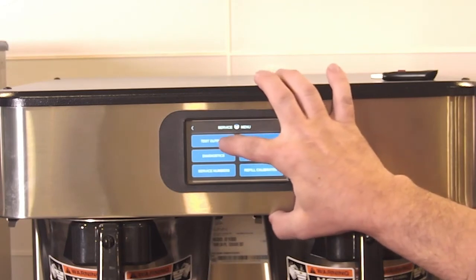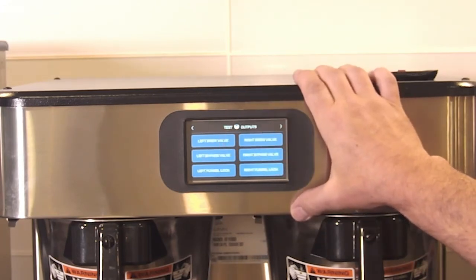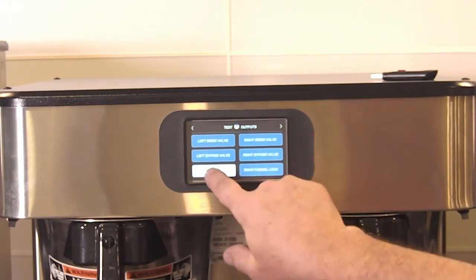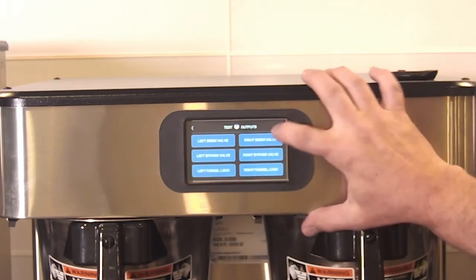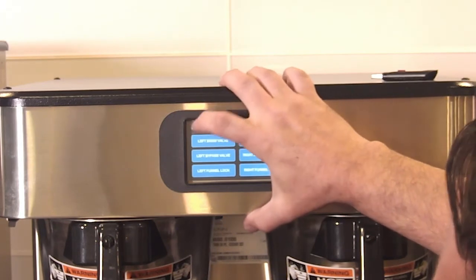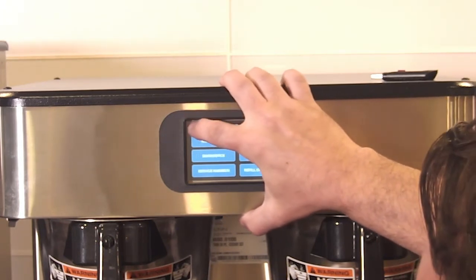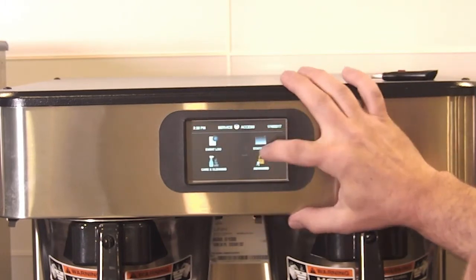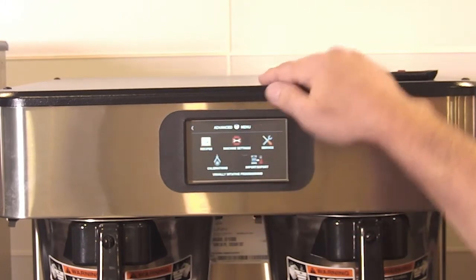Test outputs, push test outputs. Now once I push these, you can test all the machine functions. So this is a good diagnostic tool. Makes for fairly quick diagnostics.